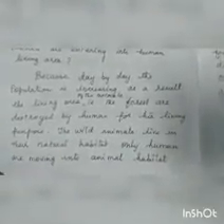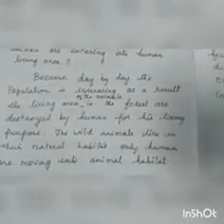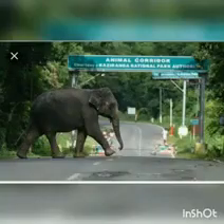Why? Because day by day the population is increasing. Population is more. As a result, the living area of the animals are destroyed by the humans. So the living area of the animals means the forest அழிச்சு human beings are occupying the forest for their shelter. So the wild animals live in the natural habitat.